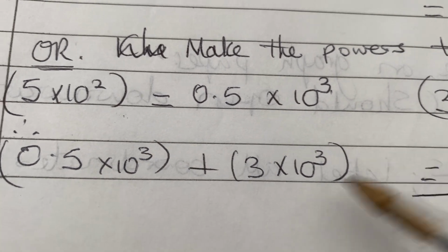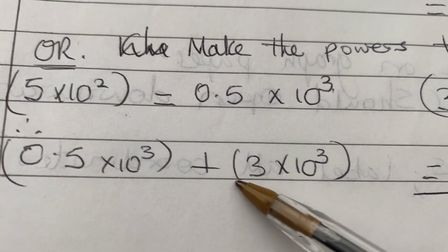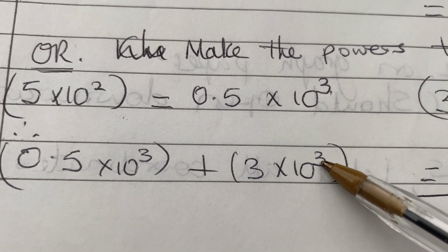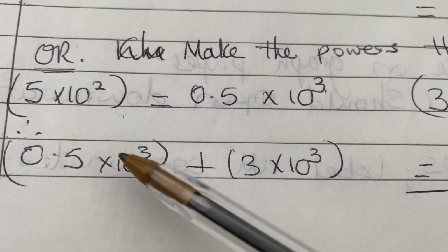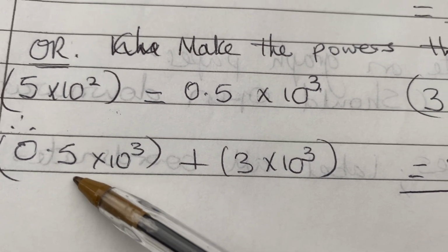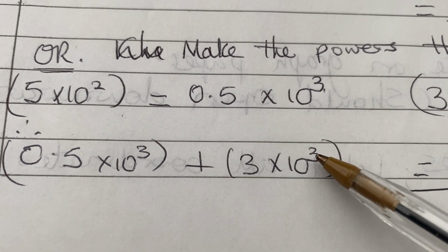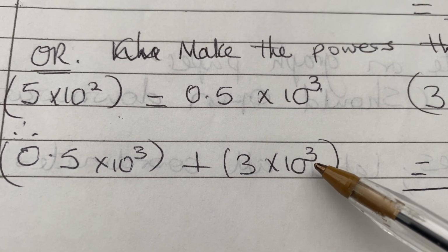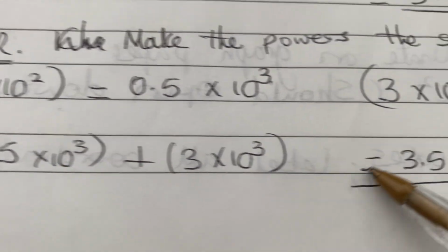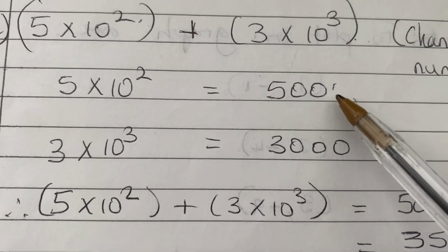It's like 0.5a plus 3a. So you keep the a out, and then you add 3.5. You have 3.5a. So this is the same concept we use here. So you can do it this way, or you do it that way.